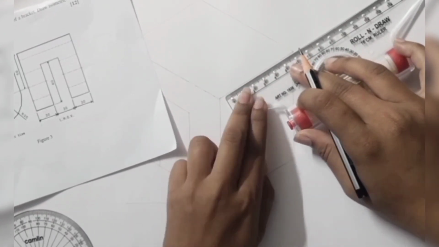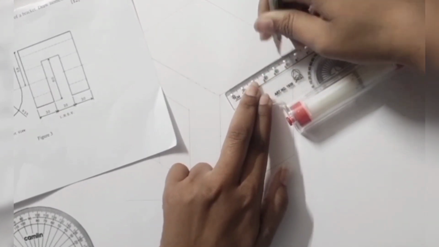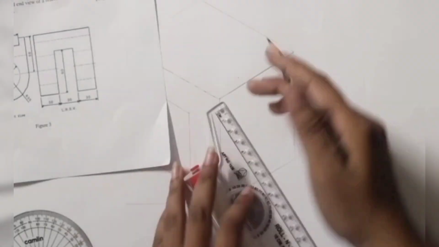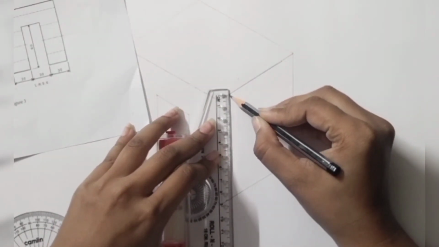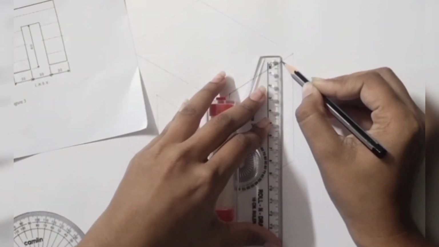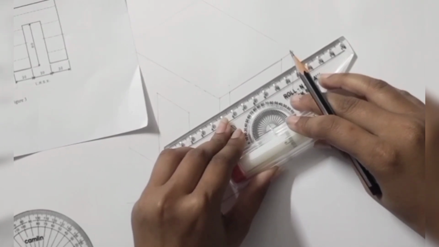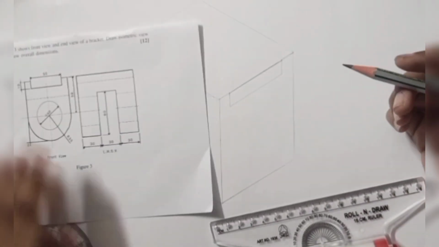We will join this with 50. Now here it is 10 from inside, so parallel to this we will make 10 from this and 10 from this. Now join this. Remember, all should be parallel to each other.